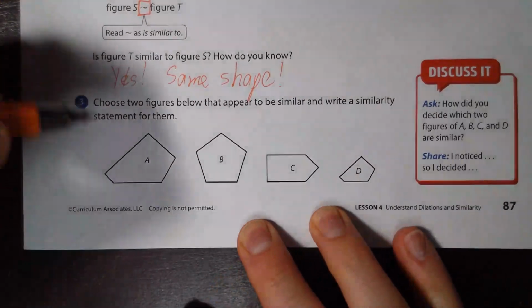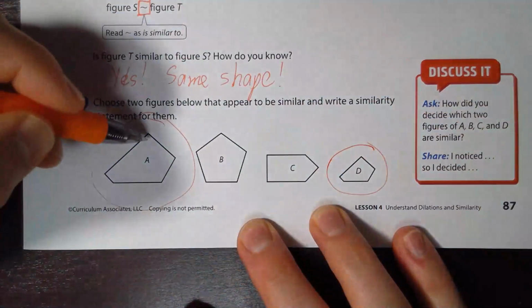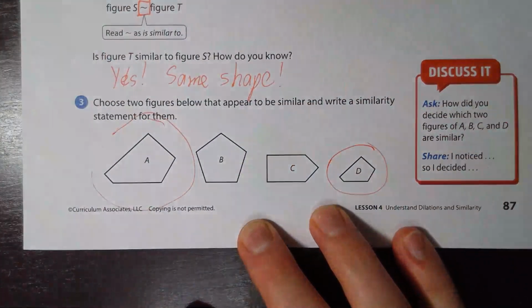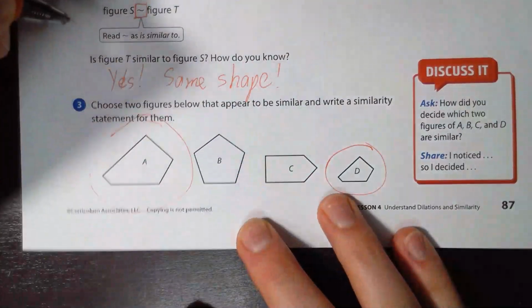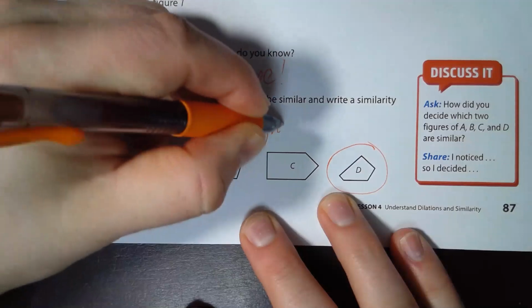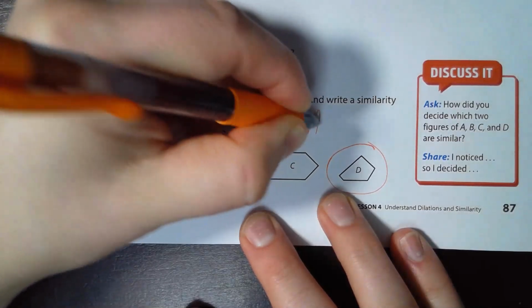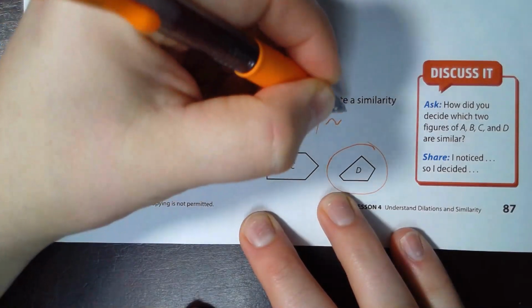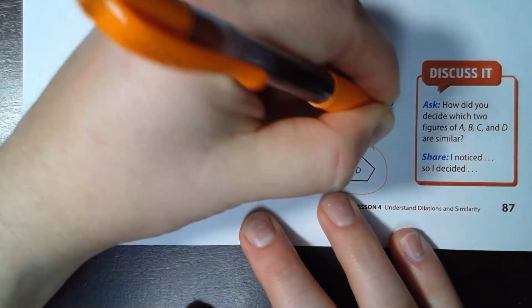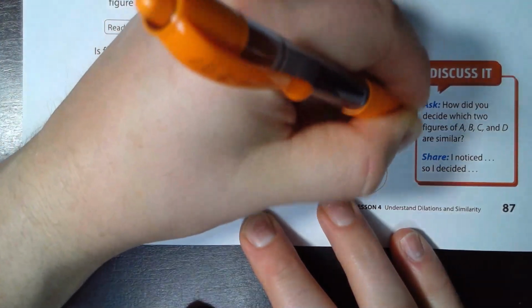So I hope you see here that A and D have the same angle measurements all the way around. They're the exact same shape, just one's bigger than the other. So we could say this. We could say figure A is similar to figure D.